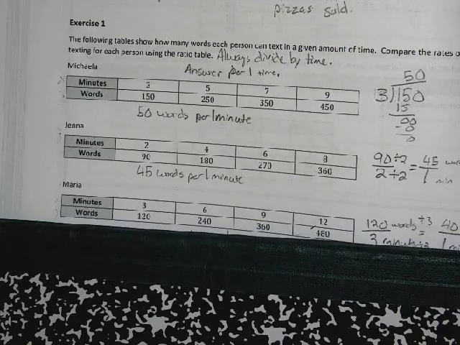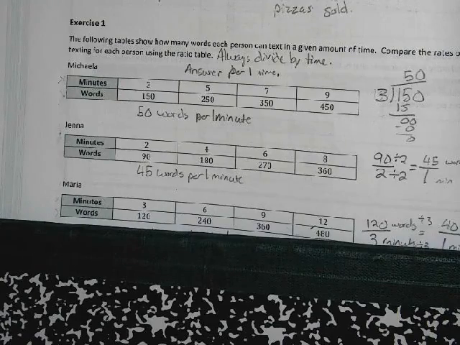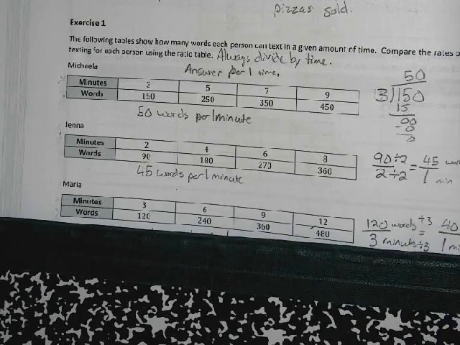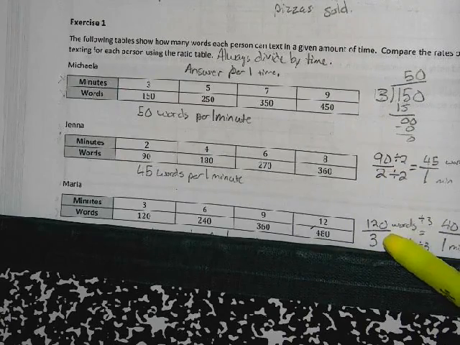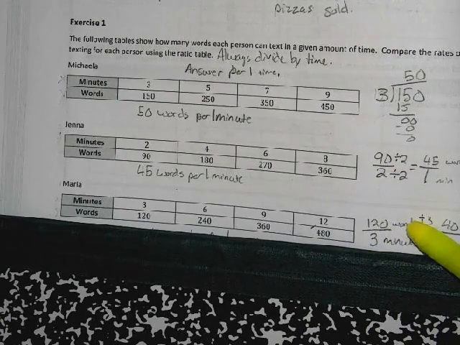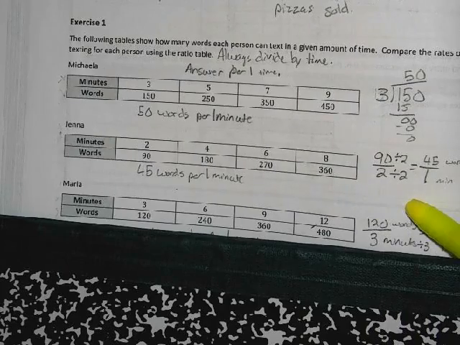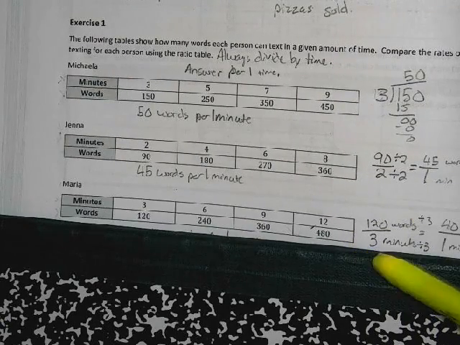And Maria was able to type 120 words in 3 minutes, 240 words in 6 minutes, 360 words in 9 minutes, 480 words in 12 minutes. I went ahead and used the smallest numbers to find the value. That's 120 words per 3 minutes, so that's 120 over 3. I wrote the words and minutes so I'd remember: the numerator is for words, the denominator is for minutes.